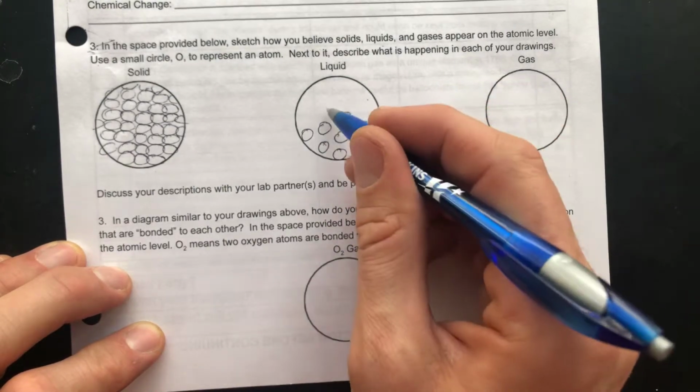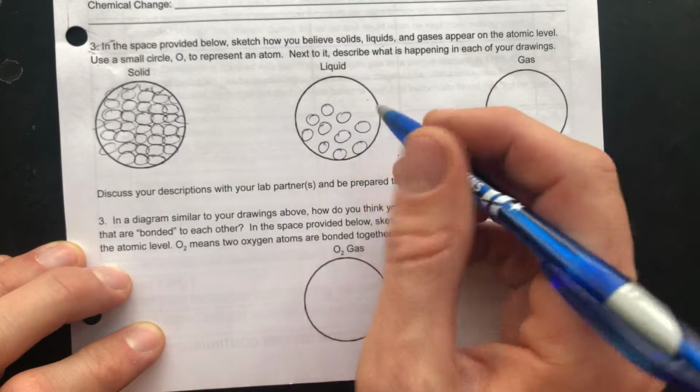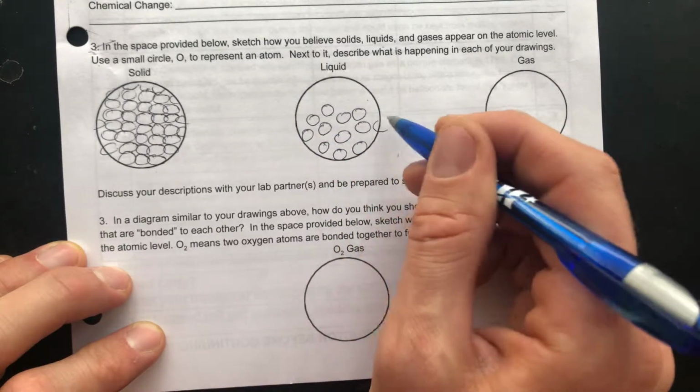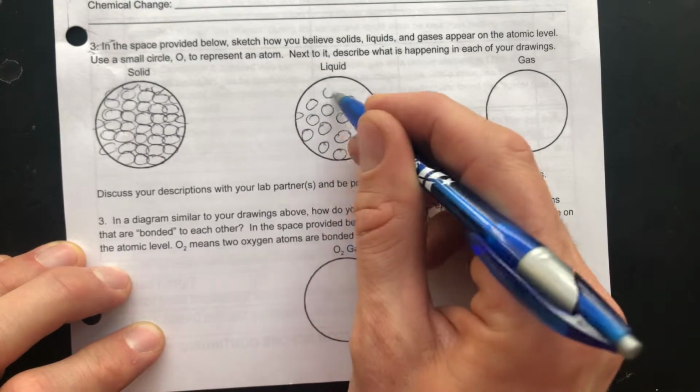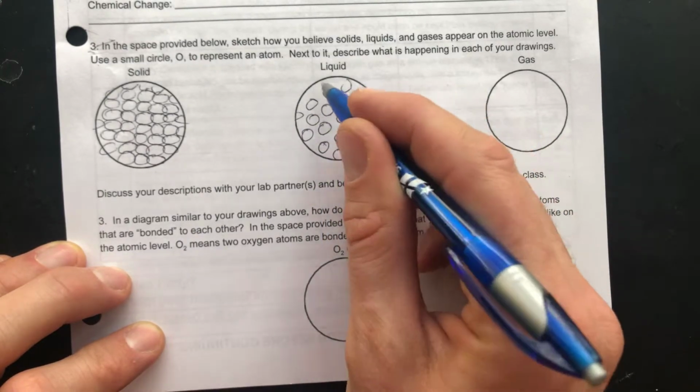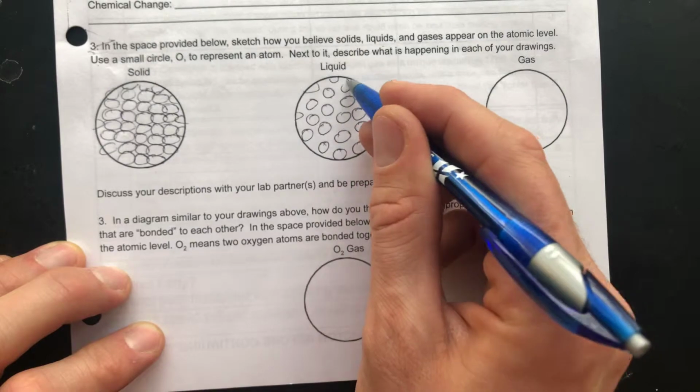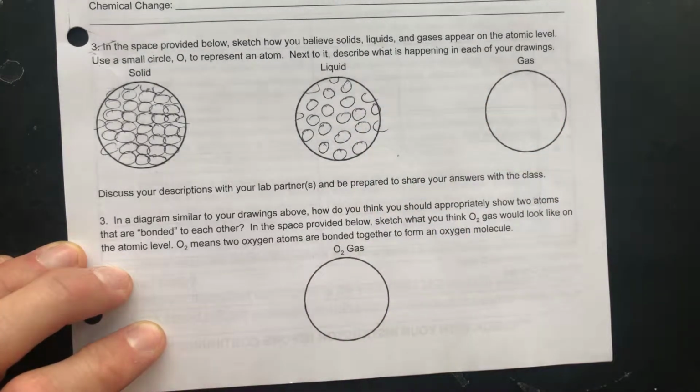And it's always so hard. I try to draw these without making a grid or a pattern. You try to be random with where you place them. It's always a little bit tough. And there we go. There's a representation of what the atoms in a liquid might look like.